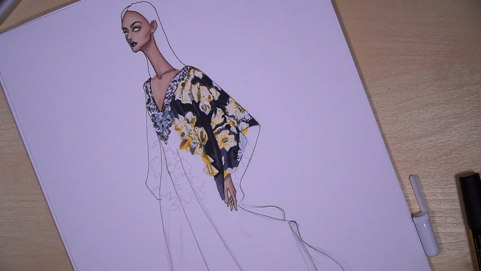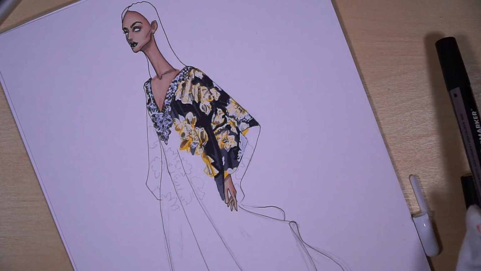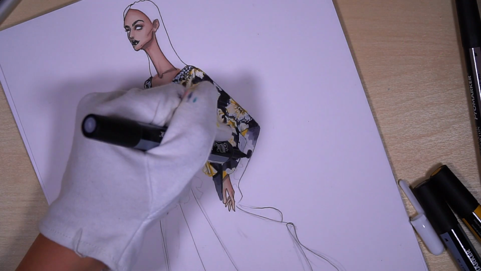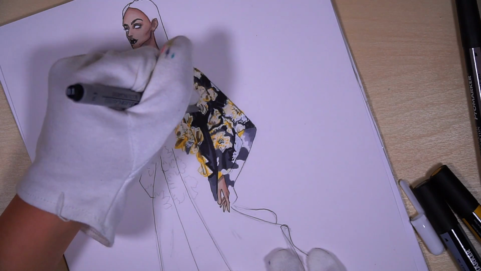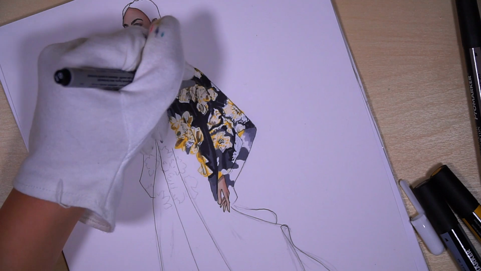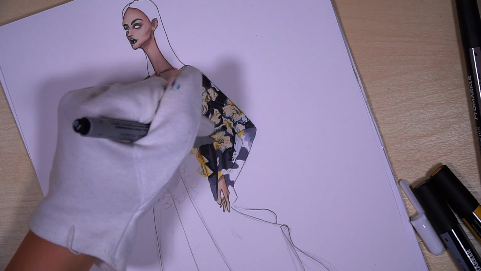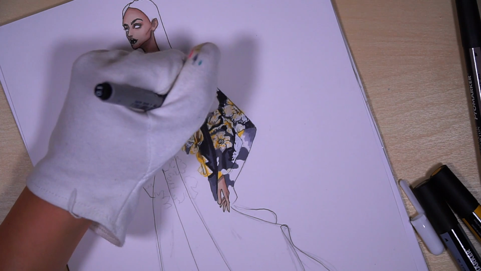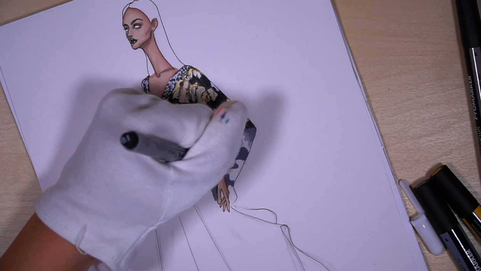Okay, adding some warm gray 3. And now I'm using ice gray 3 and ice gray 5. Now with a fine liner, I'm just showing the details of these flowers, like separating details a little bit. So this way they will look more interesting, plus I can refine the edges. So if, for example, with black marker or gray marker, you spoiled a little bit the edges, you can fix.